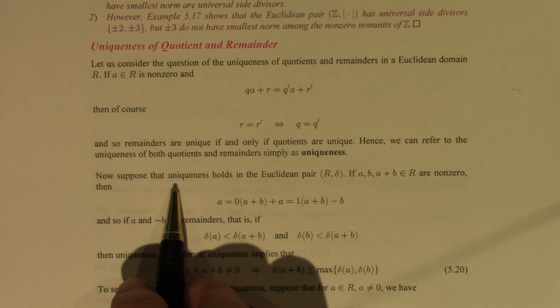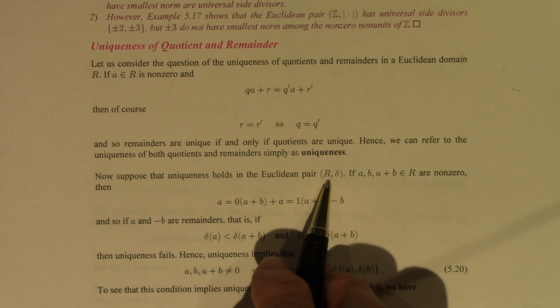So let's suppose that uniqueness holds in a Euclidean pair, R delta.